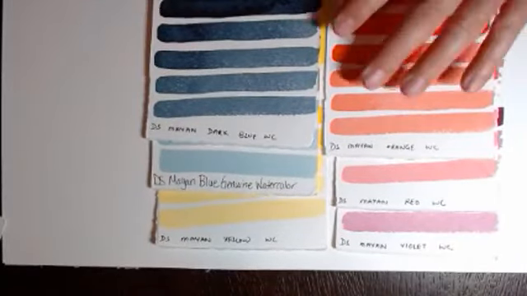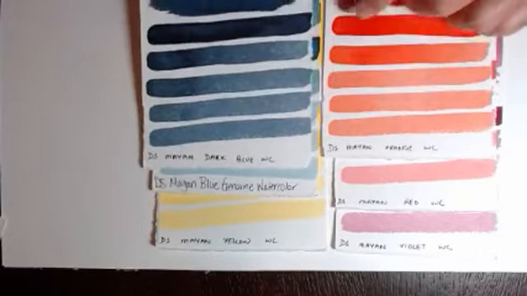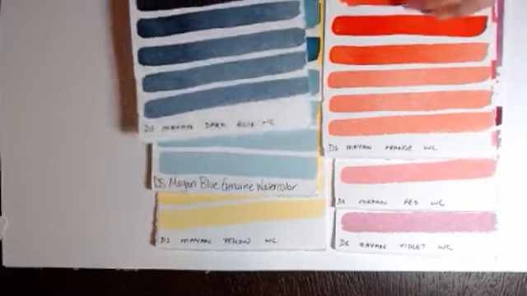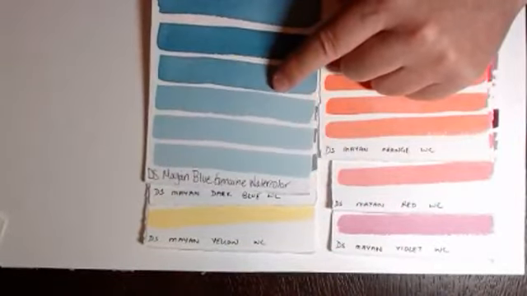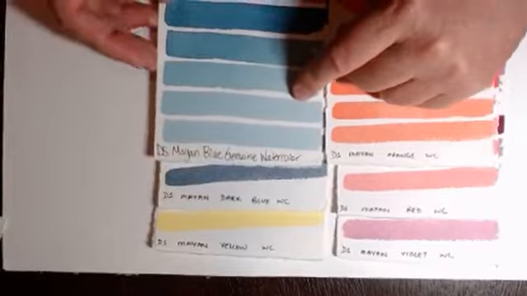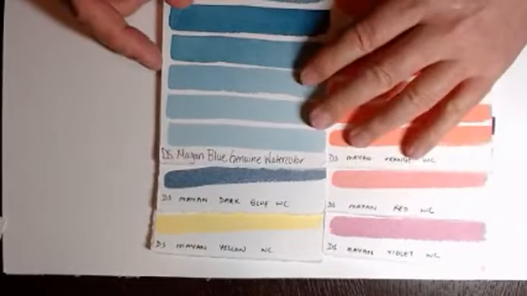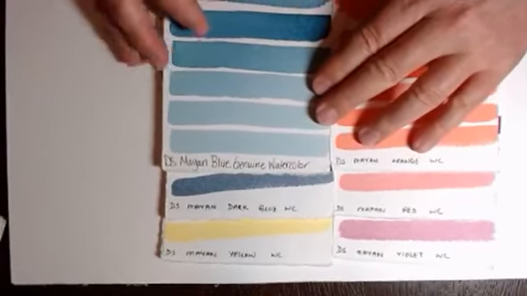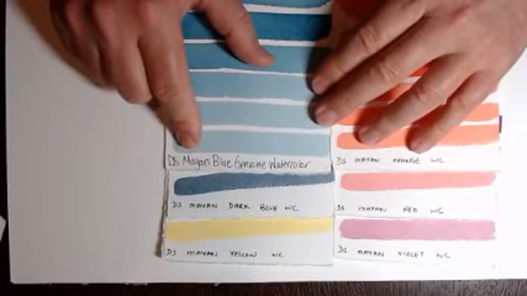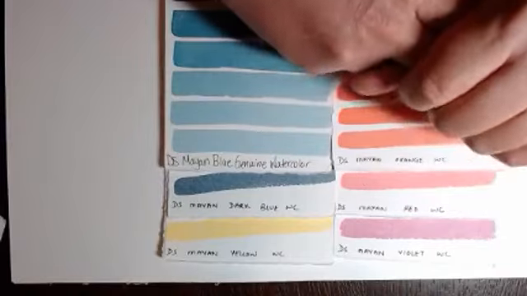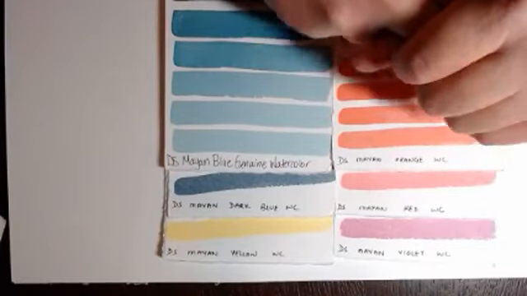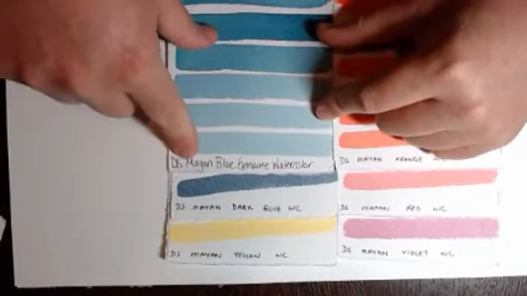There's only one of them which is a Primatek, and that is the Mayan Blue Genuine. That's because it has a historic context. It was used by the Mayans, who infused indigo into clay and then fused it in a very special process, making Mayan blue pigment.